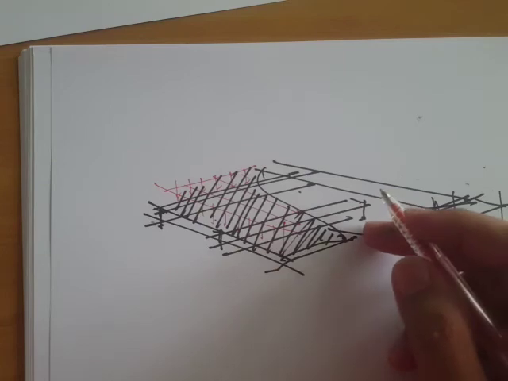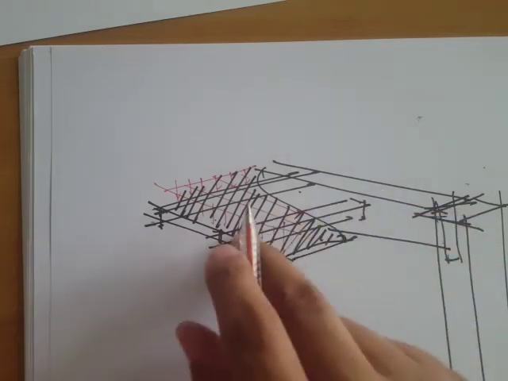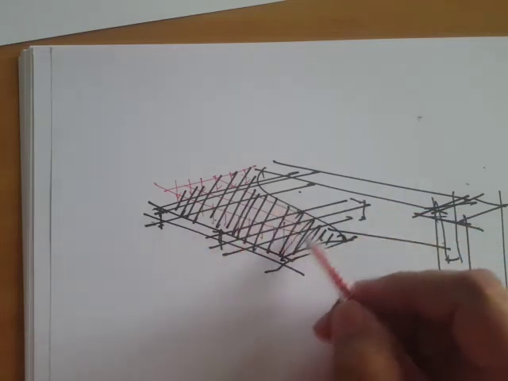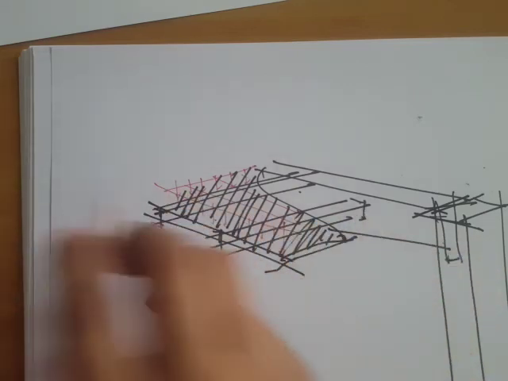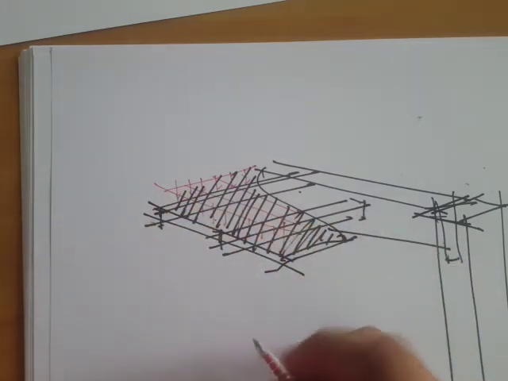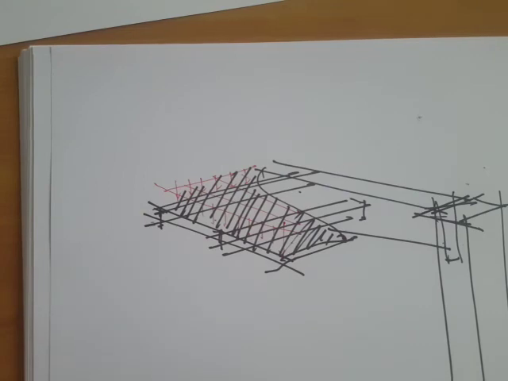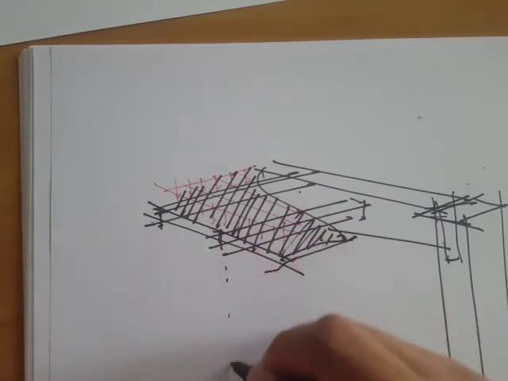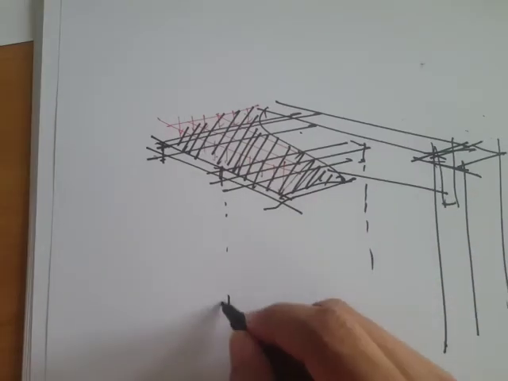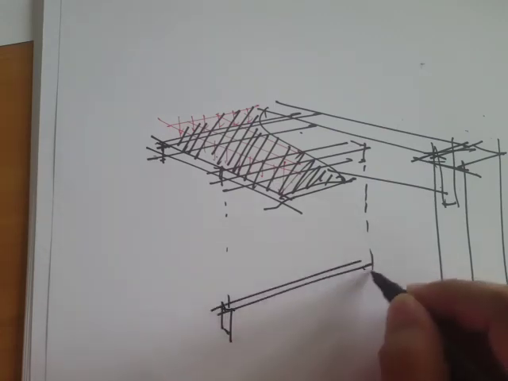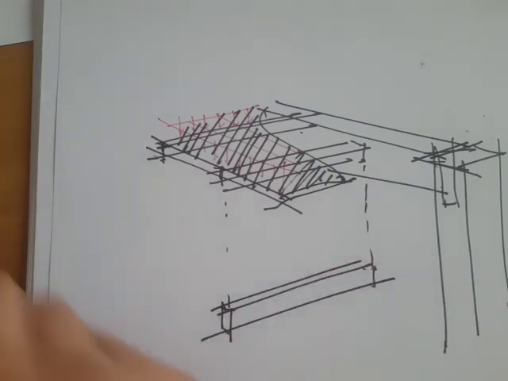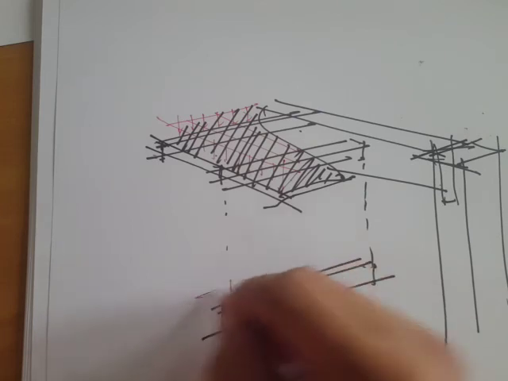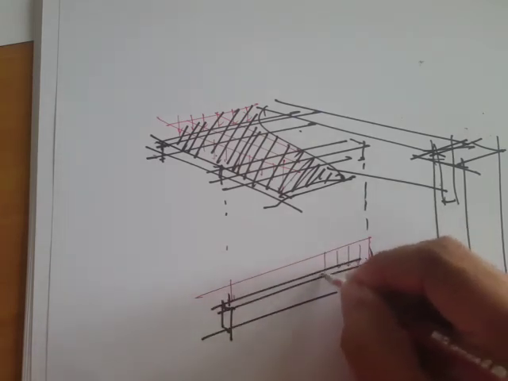So the loads from the slabs, plus the beam weight, can be transposed as line loads. Okay, so let's say this is it. It will be converted to line loads.